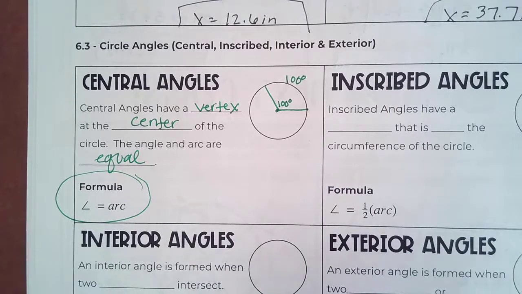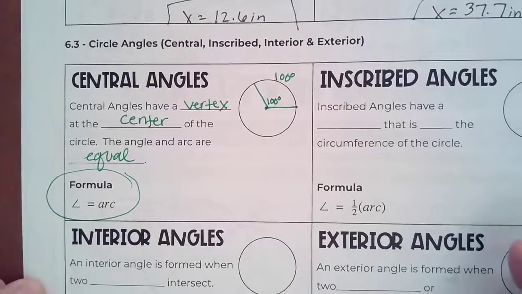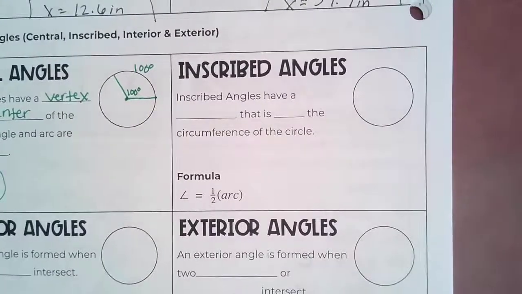You have a formula test? You have a formula test, yep. There's 10.